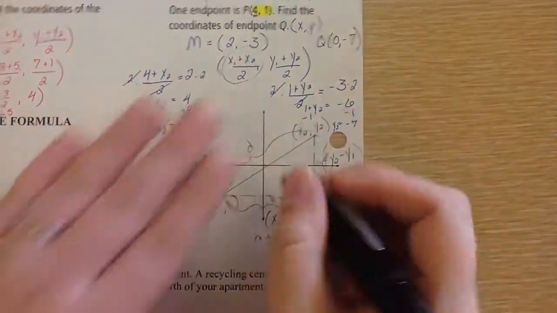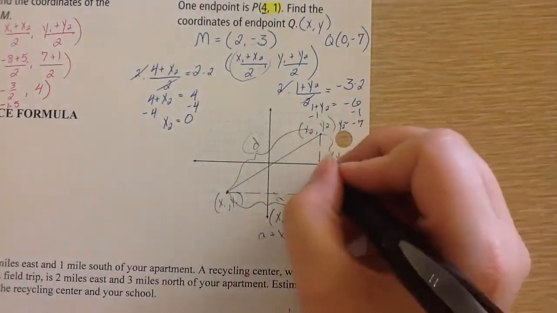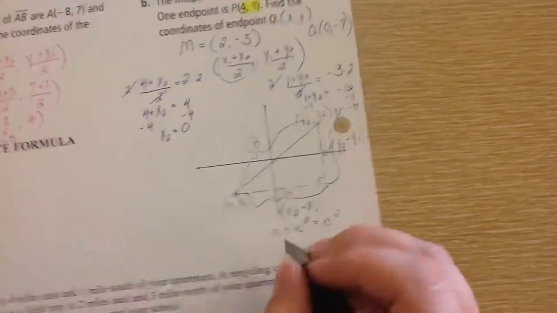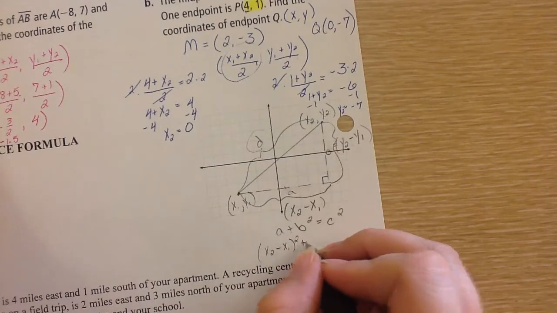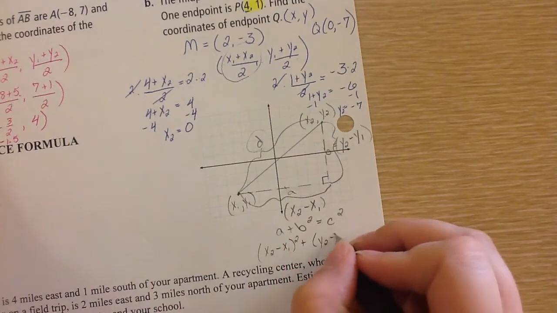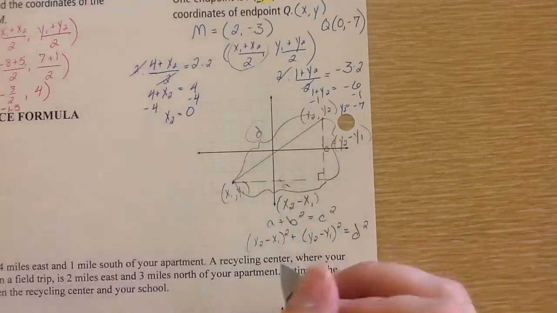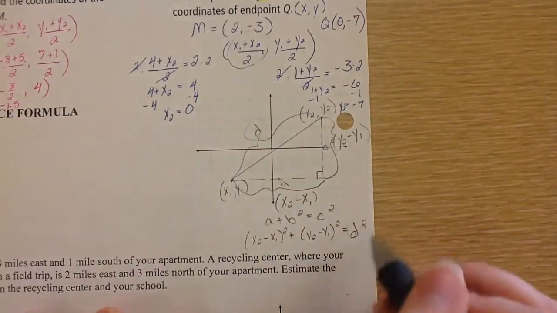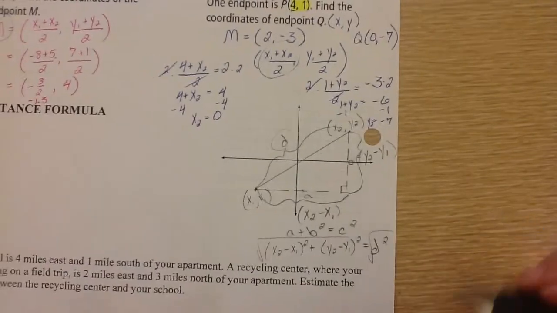Okay, or I guess we can do it the other way around, that might be easier. If this is side A and this is side B, I take the side A and square it. So I take x sub 2 minus x sub 1, that whole side, and square it, plus y sub 2 minus y sub 1, take the whole side and square it, and that equals d squared. So then I would need to square root both sides to get rid of this d squared. Again, this will make way more sense when you do Pythagorean theorem.